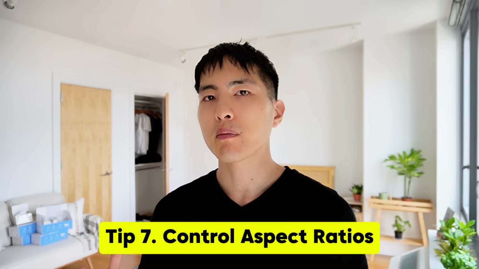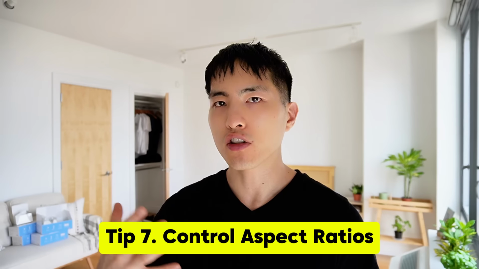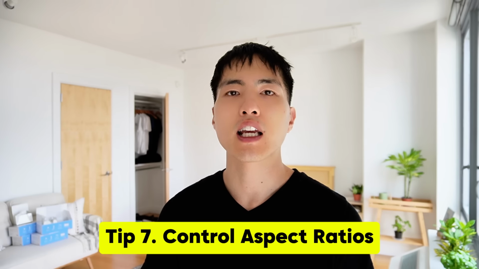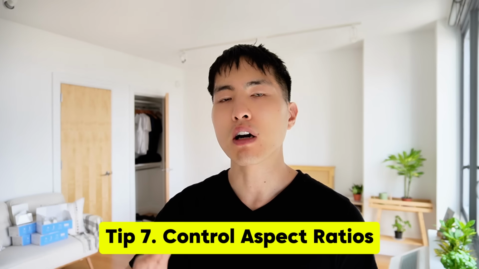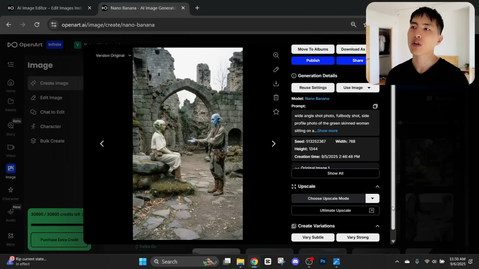Tip number 7, managing aspect ratios. You see, the images Nano Banana generates are going to be the same aspect ratio as the reference images that you use. So let's just say my reference images of my characters were instead vertical images like these. If we use these images as the references to Nano Banana and I tried combining the characters together, the result will also be a vertical image.